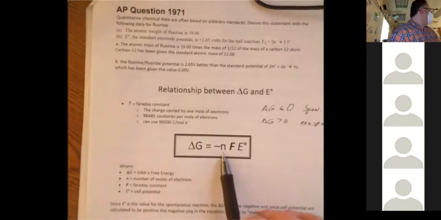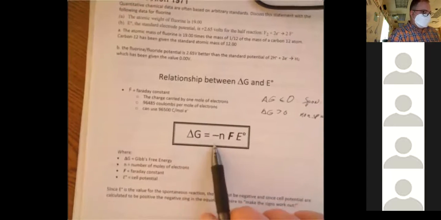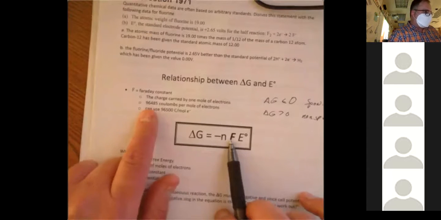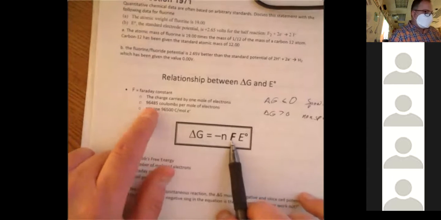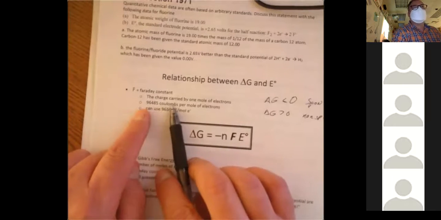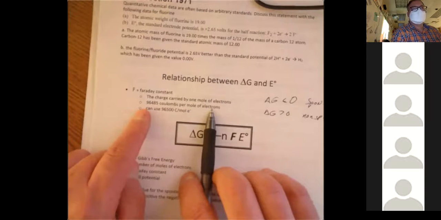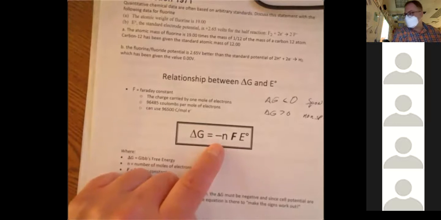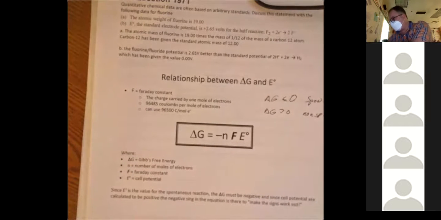So here's the formula, and I'm so sorry if you printed that. If you have one of my printouts and it doesn't look this good, but delta G equals negative N F cell potential. F is Faraday's constant. I think Monk said yesterday you guys never had Faraday's constant, but it's 96,485 coulombs per mole of electrons. N is just like, what number on the AP test? It's given to you. Let me make sure I got it right here. Let me grab this sheet real quick just to make sure. 98% sure.